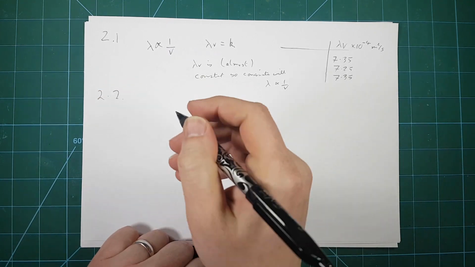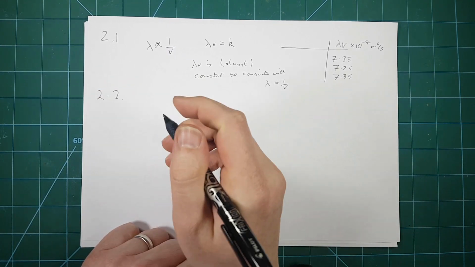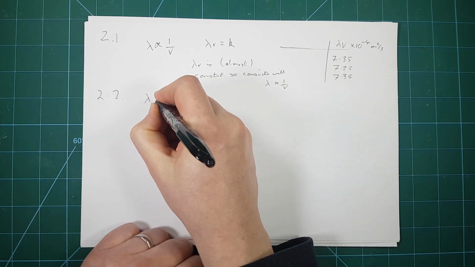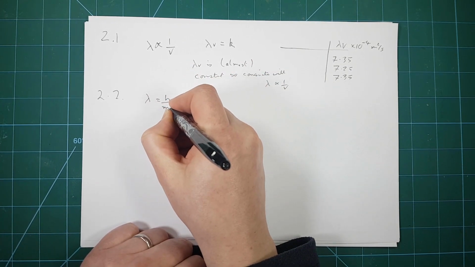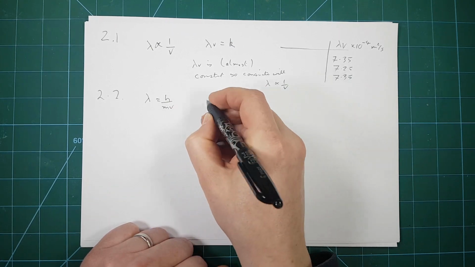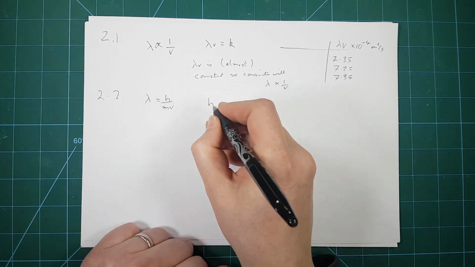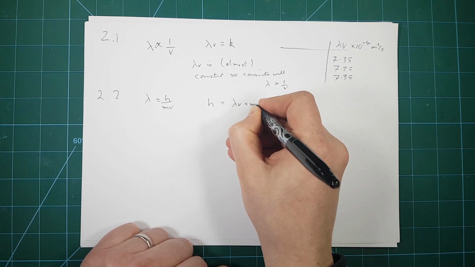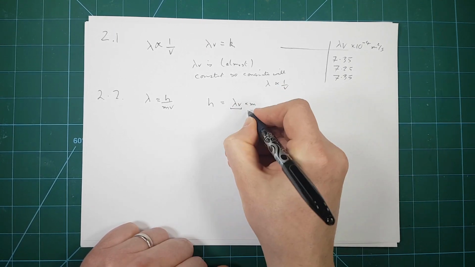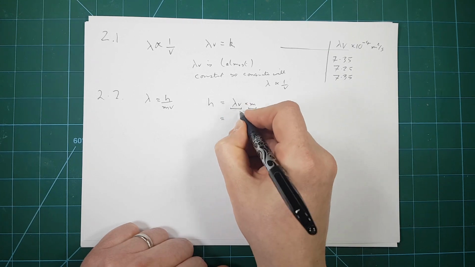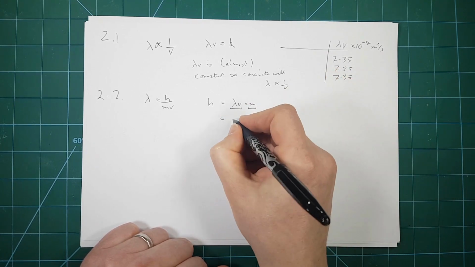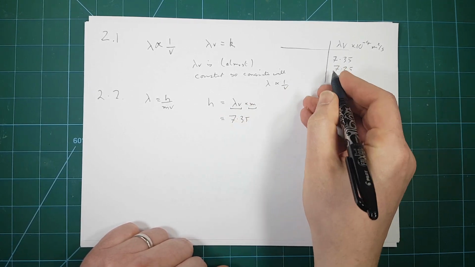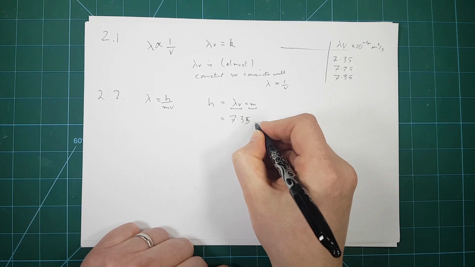Then we need to calculate a de Broglie wavelength. We need to calculate Planck's constant from that de Broglie wavelength. So we know that lambda is equal to h over the momentum. So we've got h, Planck's constant h, is equal to lambda v times by m. So we know what that is already. We can look that up. So we've got lambda v, I just used 7.35. You could take an average of those if you wanted.